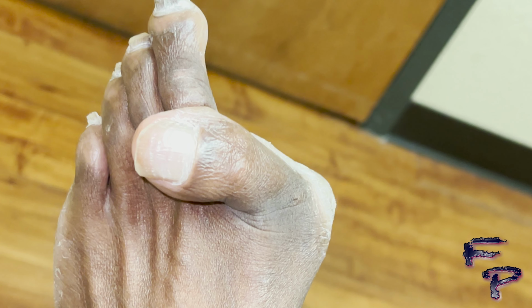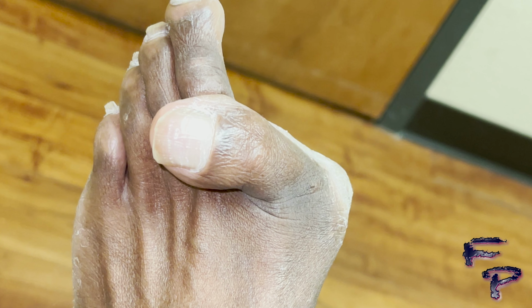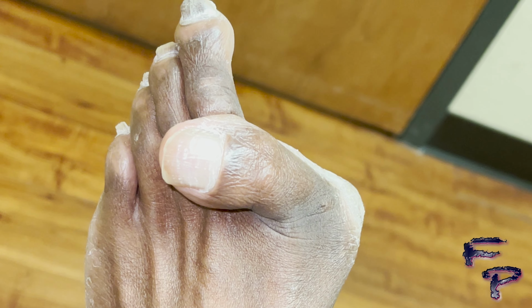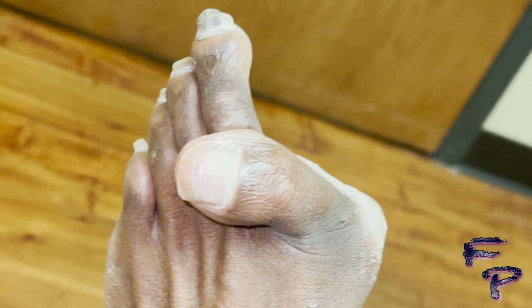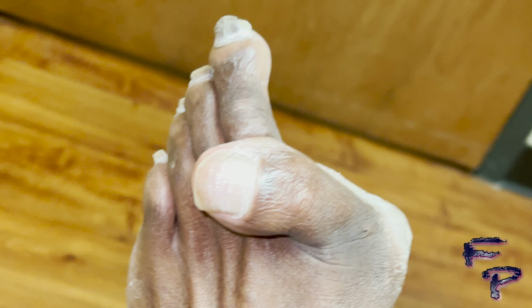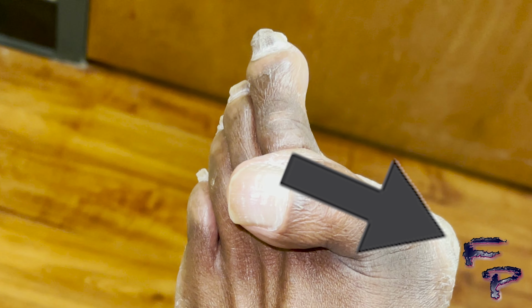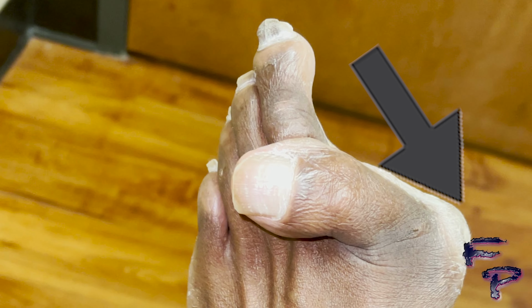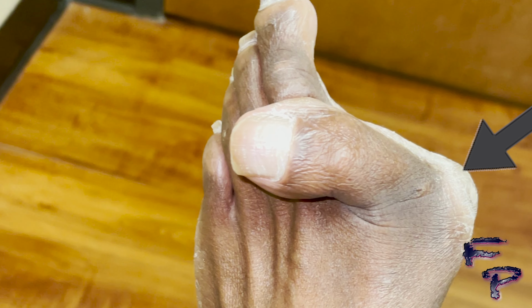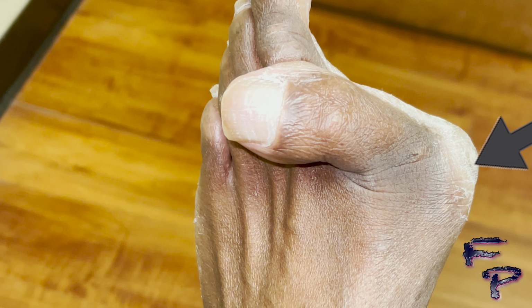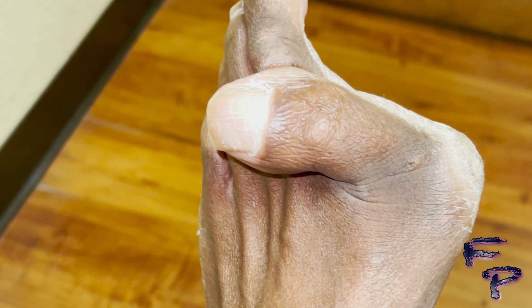All right, so guess what? This patient has them all. Patient has a bunion, patient has a callus, patient also has hallux limitus, which is just very limited motion of the great toe. Here you can see a huge callus along the medial aspect of the first metatarsal, which obviously is causing an enormous amount of pain and discomfort.